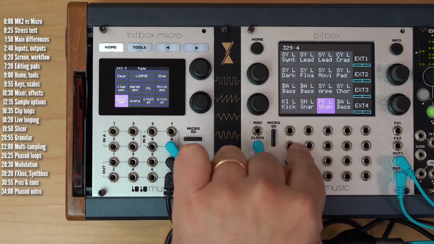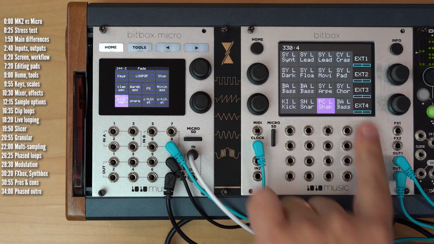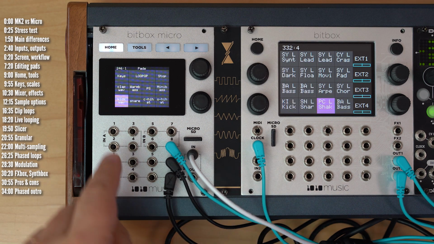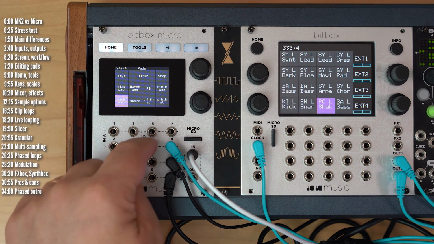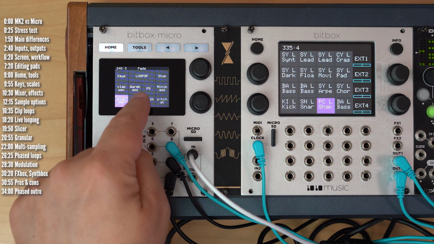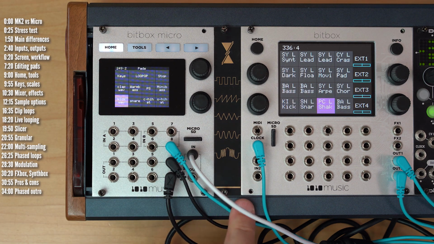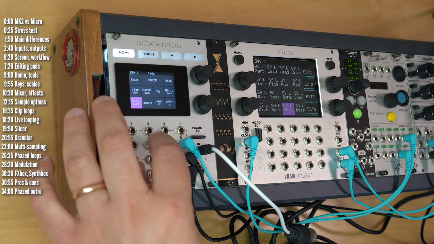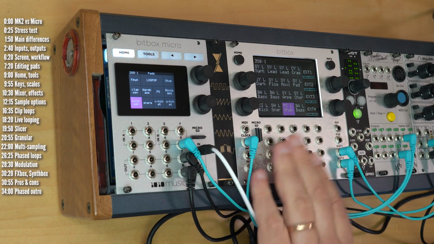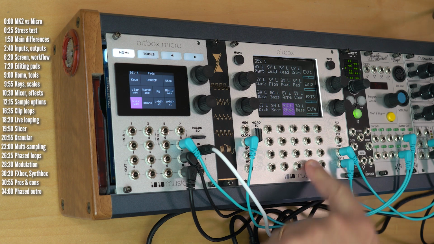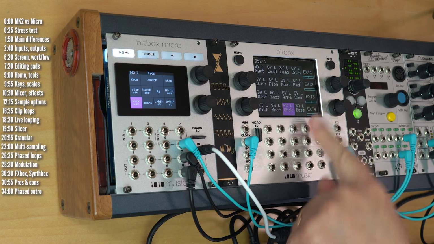dedicated gate inputs for each of the pads, 4 modulation inputs, and these 2 can be used for modulation as well, whereas Micro has 8 input jacks in total that need to be shared for triggering the pads, for clock if you need it, or for modulation, for control voltage modulation. So whereas these inputs are shared, these are mostly dedicated. There are some shared inputs. For example, this column can be used both for external modulation and for triggering pads.